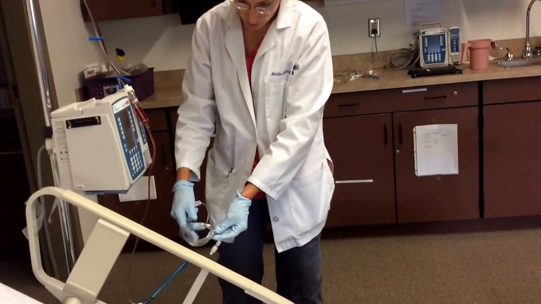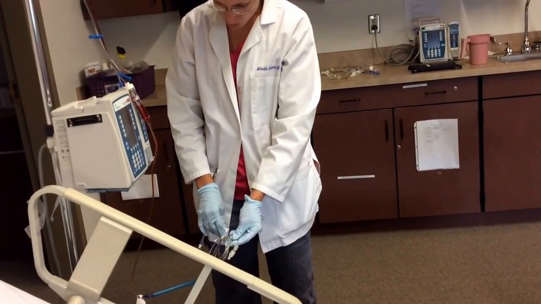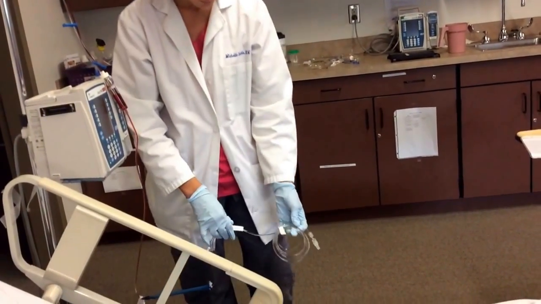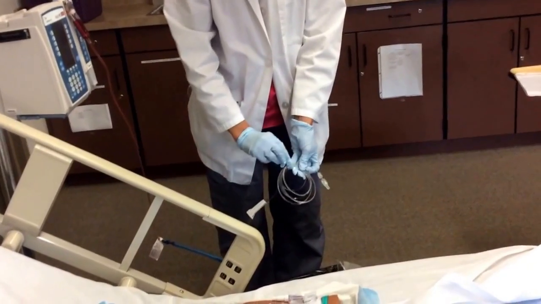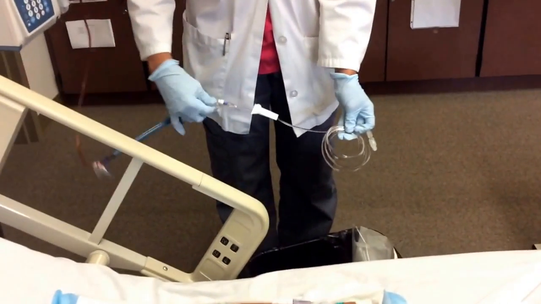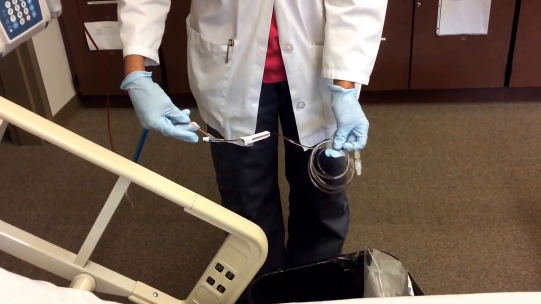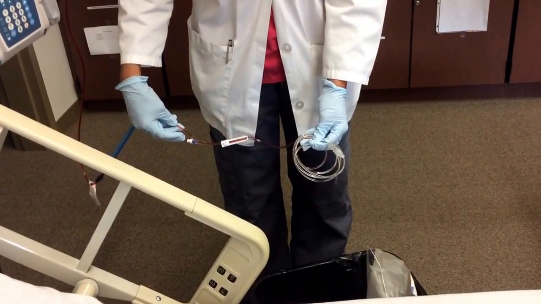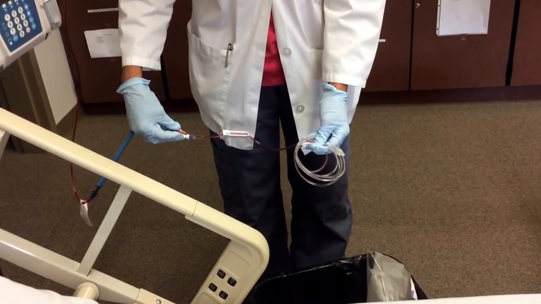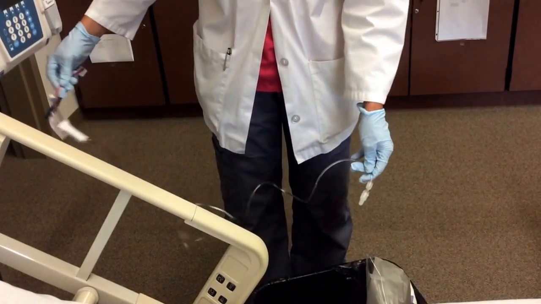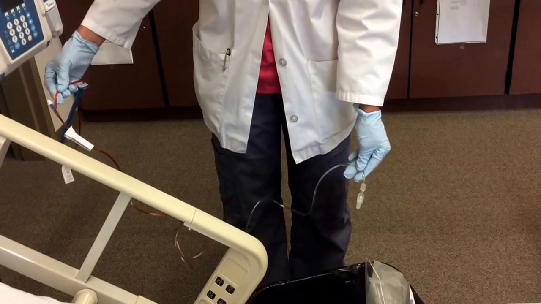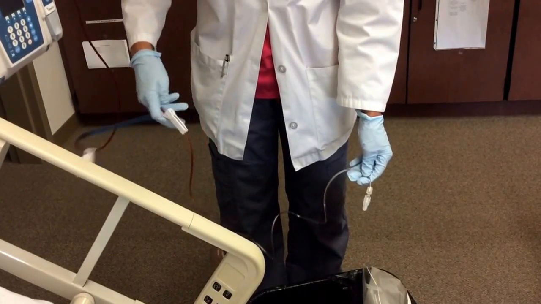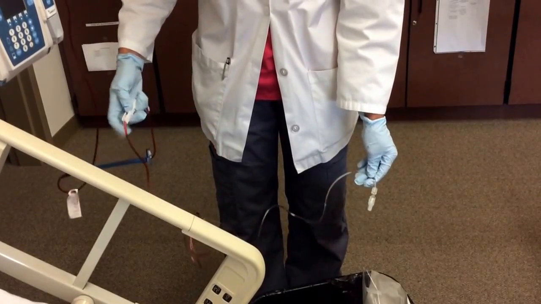Okay, I don't want to lose any of the red blood cells, but I do need to prime this down to the hub. And Mr. Smith's lung fields were clear bilaterally on auscultation. His vital signs are also within normal limits. His temperature at this point was 98.8.